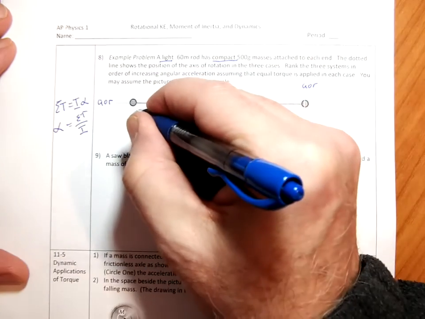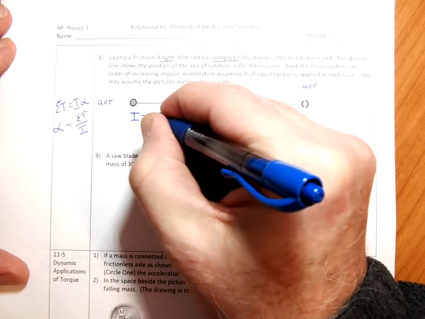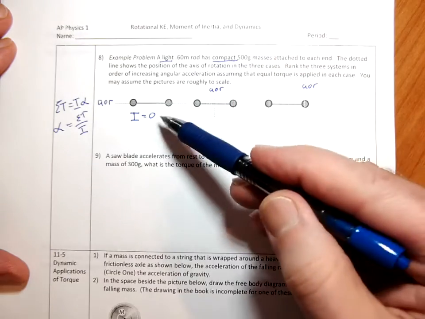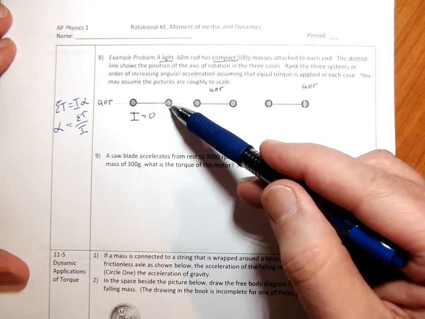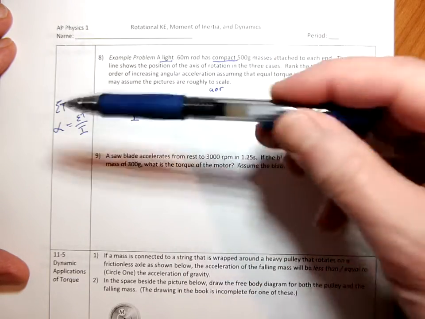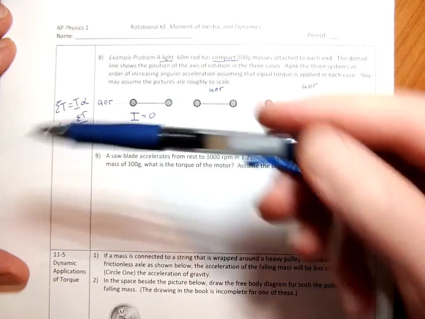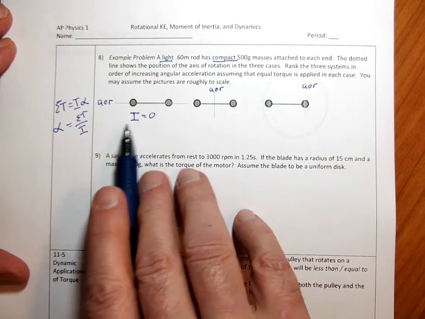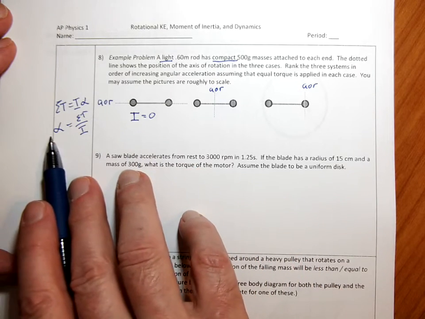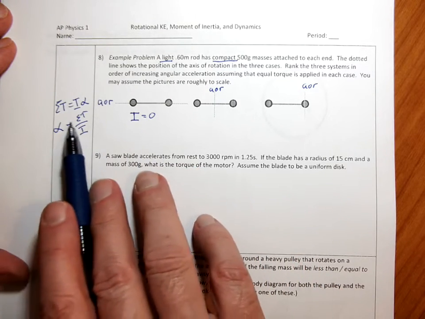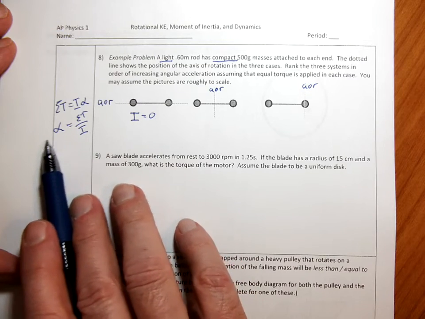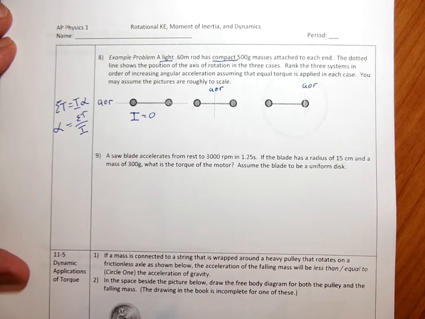So the moment of inertia for this one is going to be 0, because the equation is mr squared and we've got no r. There is no distance away from that axis of rotation. So if I is 0, then alpha is going to be a very large number. Mathematically, arguably, we could say it was going to infinity. Okay.